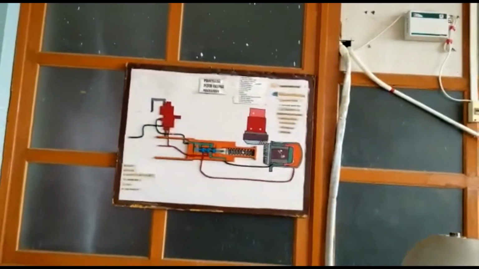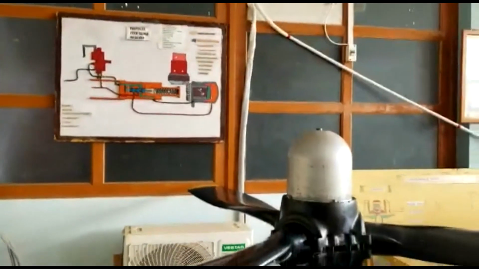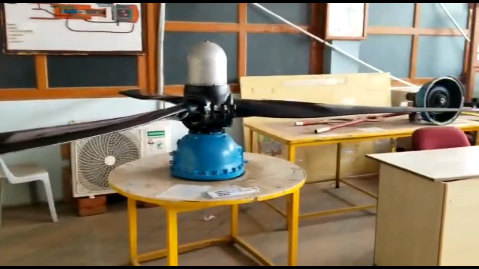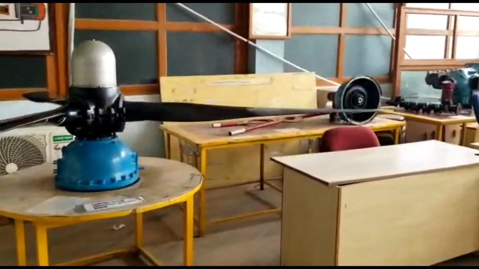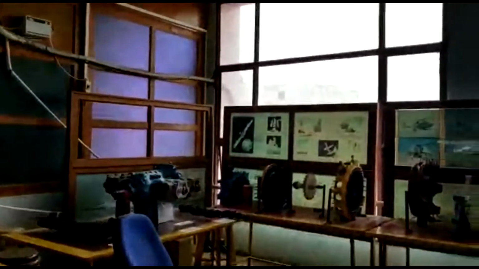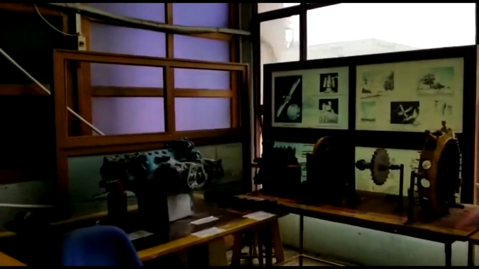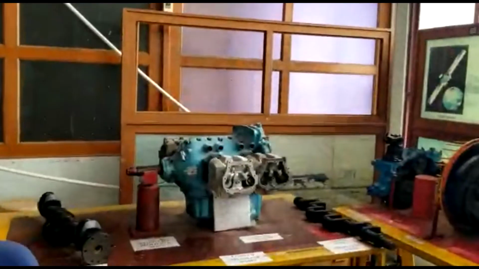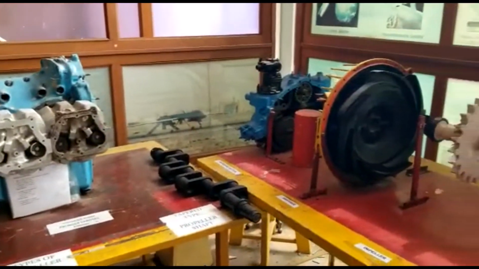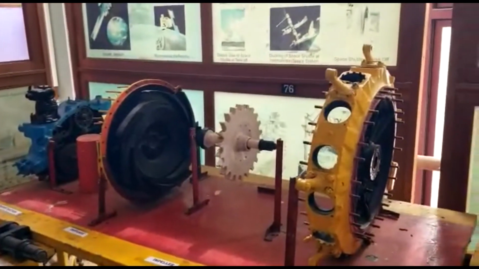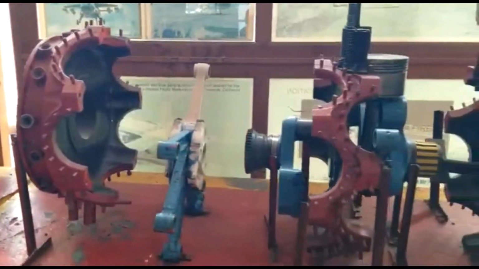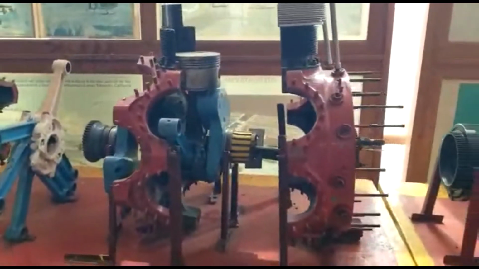Now this board explains the pitch change mechanism of the propeller, and this is the 3-bladed variable pitch propeller. You can change the blade angle. And next one is the propeller reduction gear. And these are the various propeller shafts. And this one is the exploded view, the dismantled view of the 14-cylinder radial engine. Each section is displayed separately.